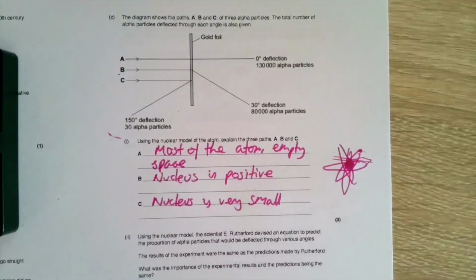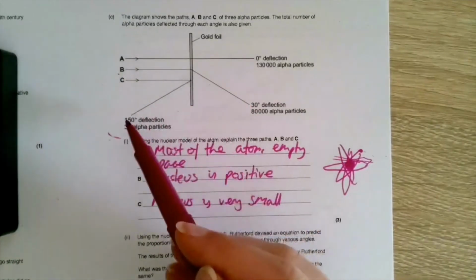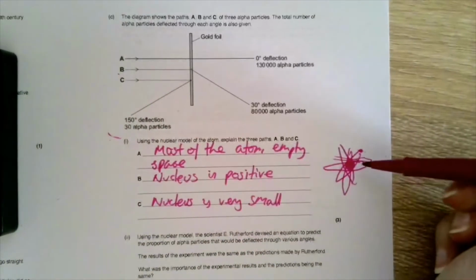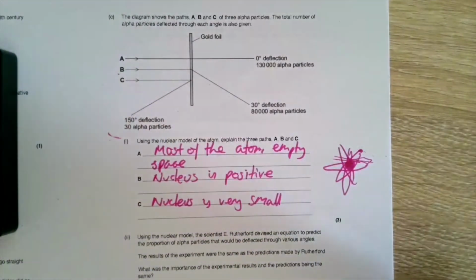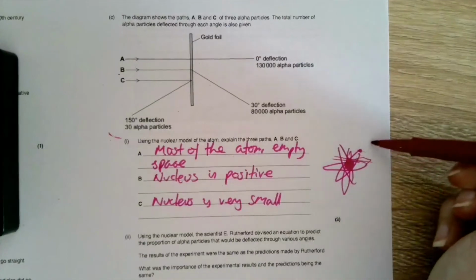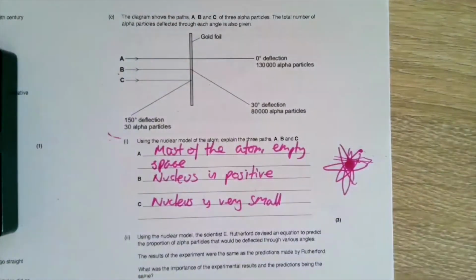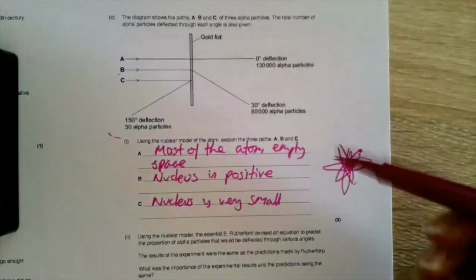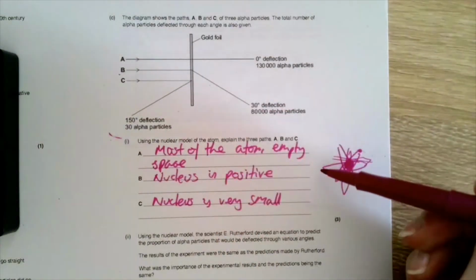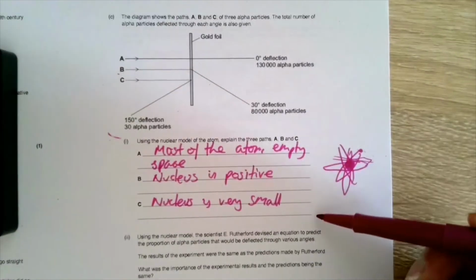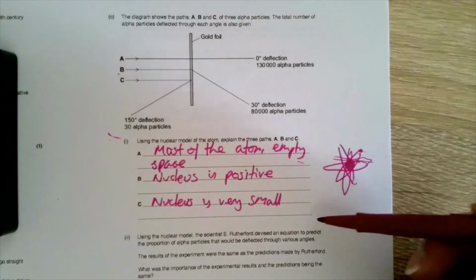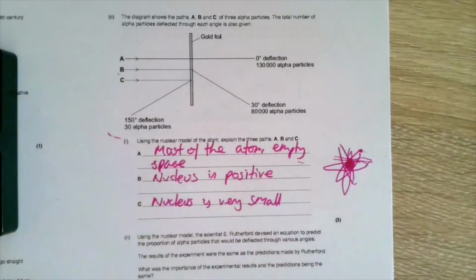Shows us how small that mass must be for them to have that backwards rebound compared to just a deflection as they're passing by the nucleus. So C is as a result of being in line with the nucleus and therefore being deflected. So the low number of particles is what tells us that.